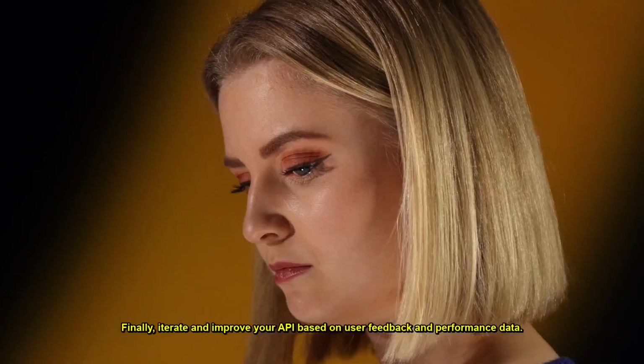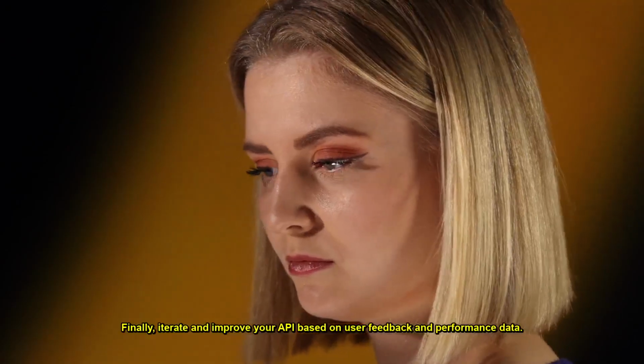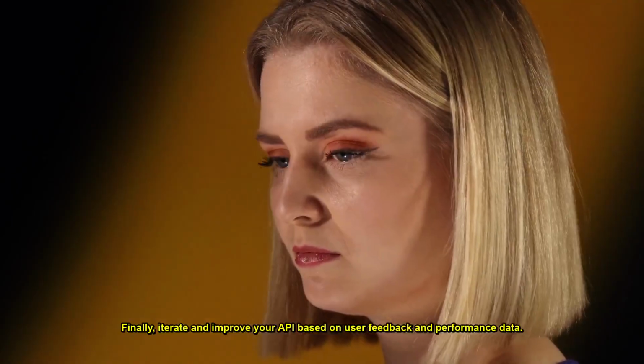After deployment, test your API in a production-like environment. Monitor the API performance through the Twilio console for any issues. Finally, iterate and improve your API based on user feedback and performance data.